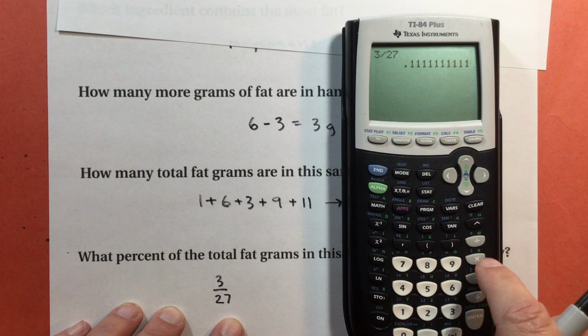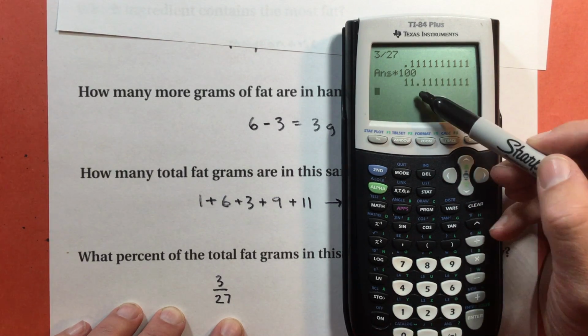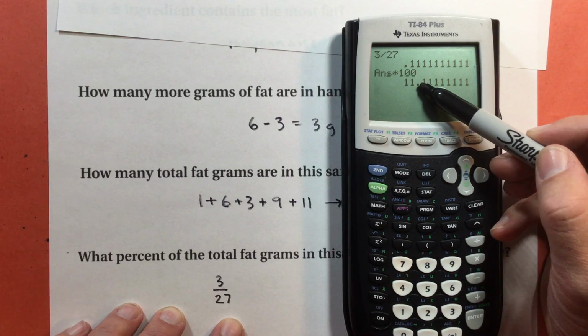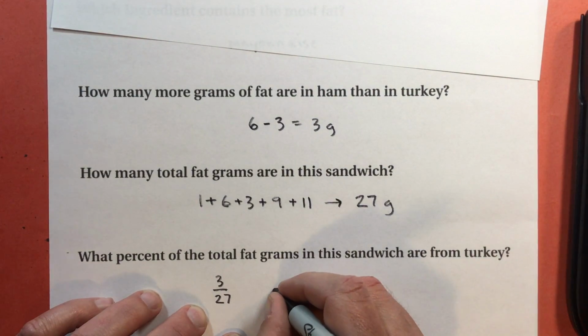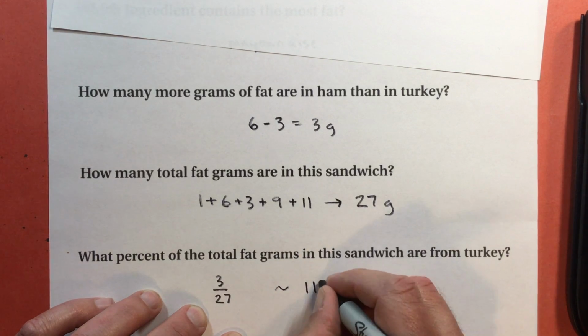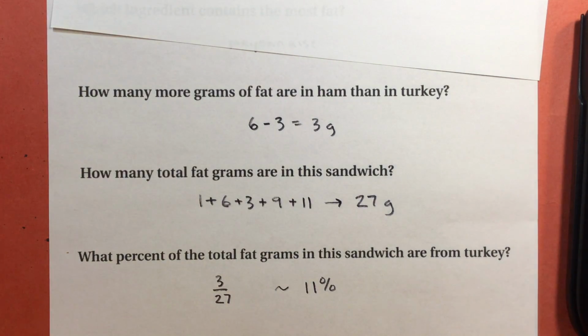Now, that's the decimal. To change it to a percent, I'm going to multiply by 100, which just moves the decimal point. So the decimal point started here. Now it's moved 2 places to the right. So this is 11. It's about 11%. It's 11.1 repeating percent, but we can round off to the nearest percent.